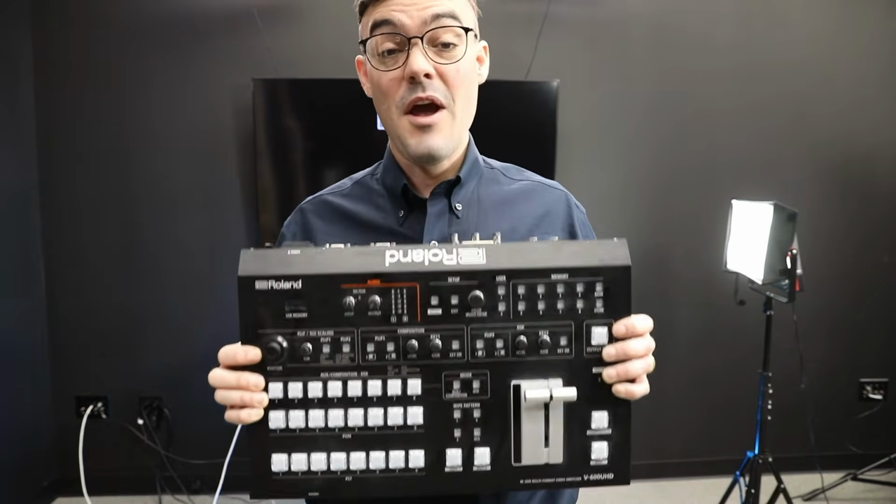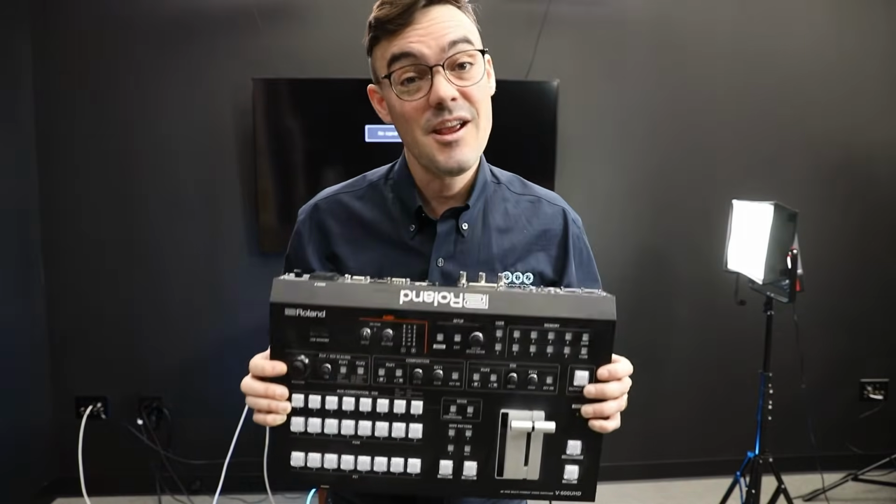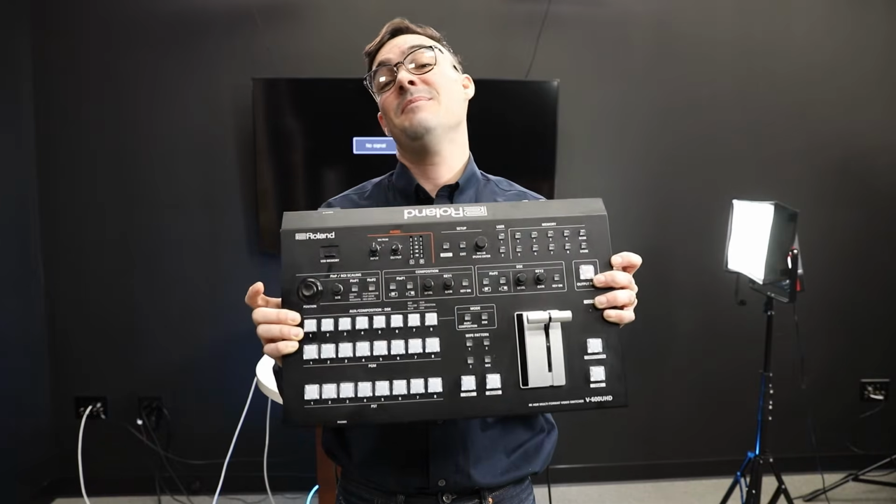I'd love to know who is actually doing 4K productions, because 4K takes a lot of computer processing power, and using a hardware switcher is sometimes the best option.